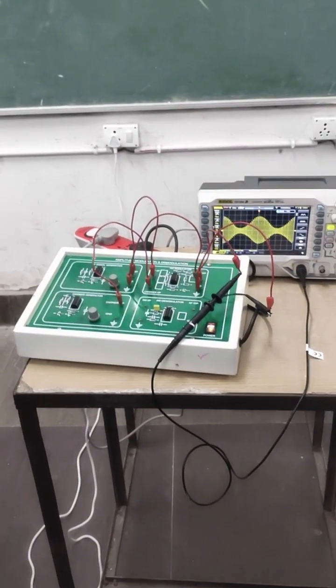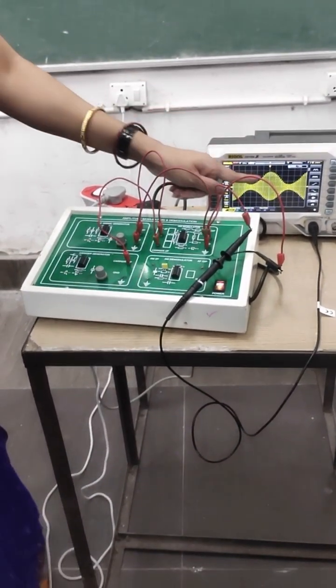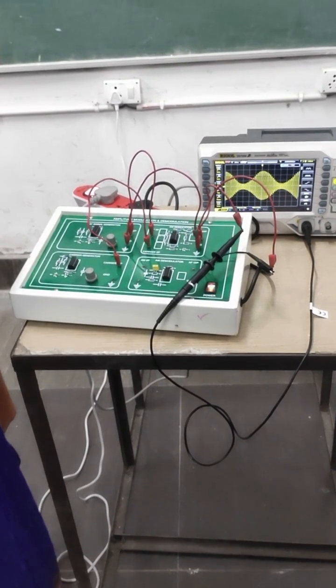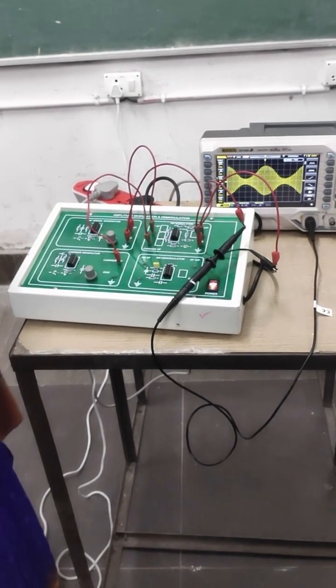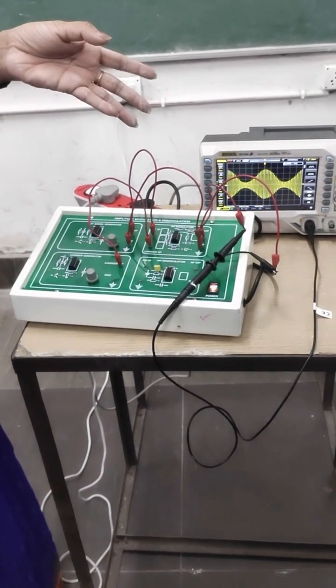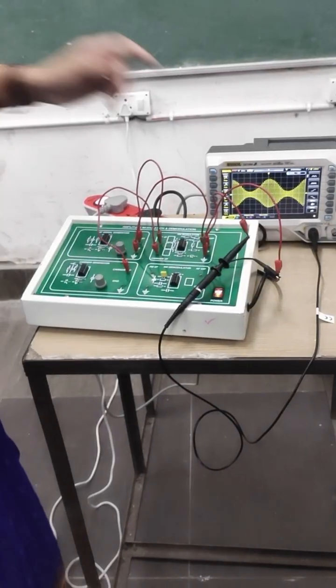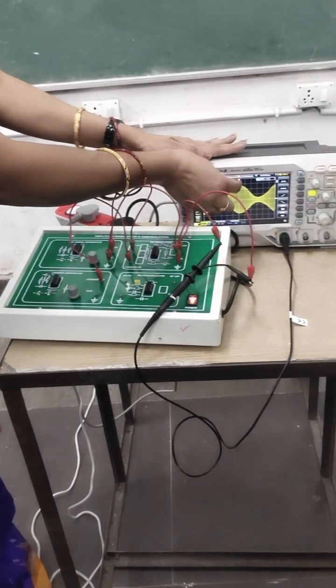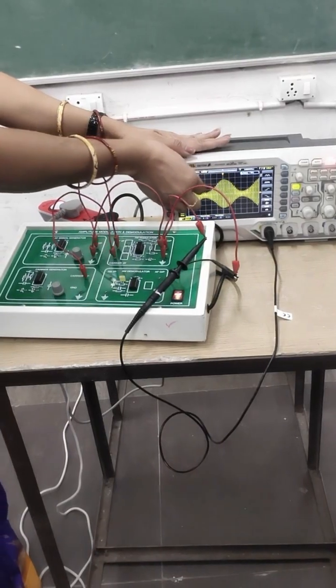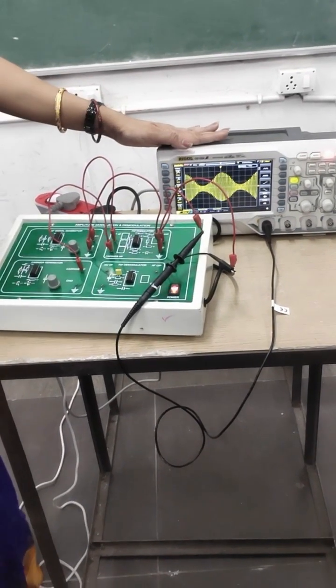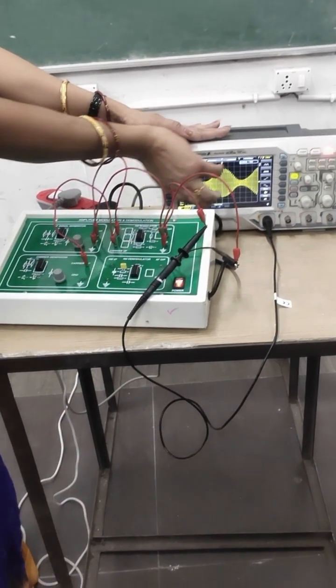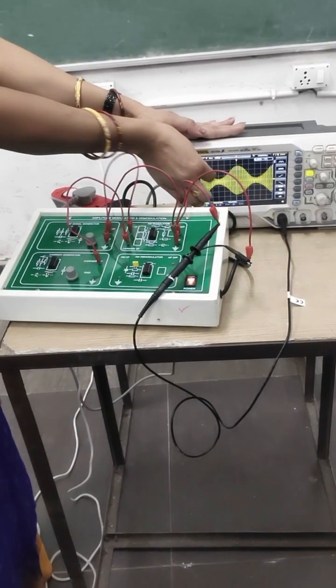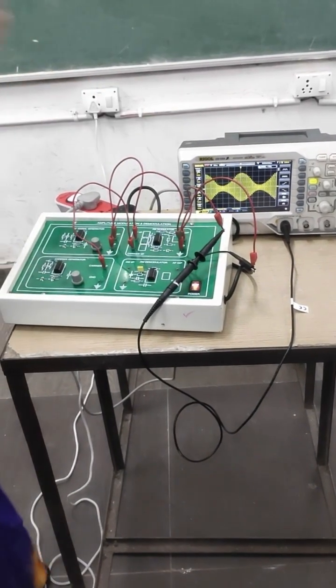See, the frequency of carrier will remain unchanged because we are not doing anything with the frequency part. We are doing everything with the amplitude part. Now the carrier amplitude is varying with respect to message. This part is known as envelope. Where your message signal is received, this is known as envelope. So this is the under modulation case.